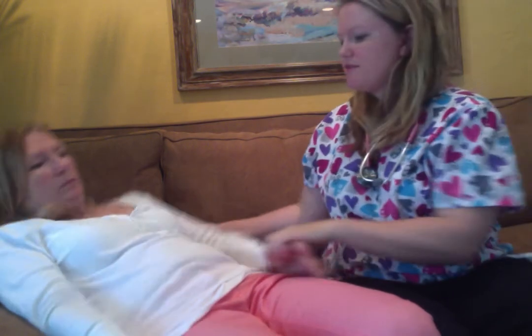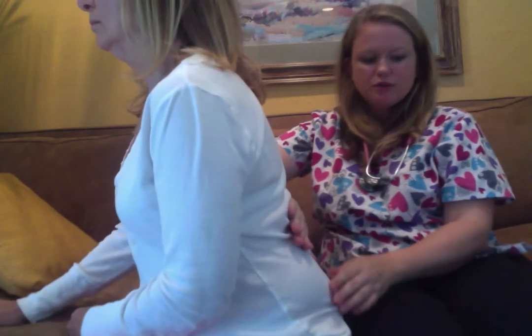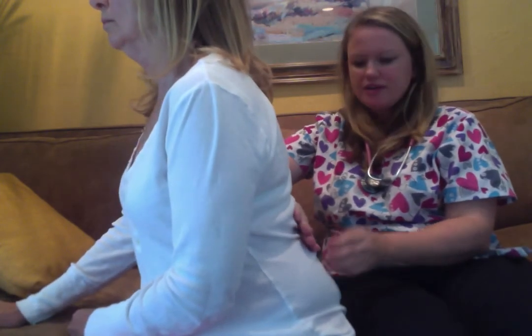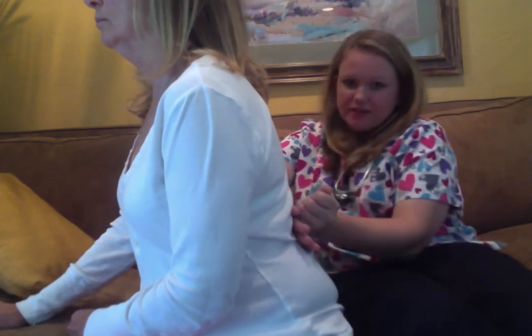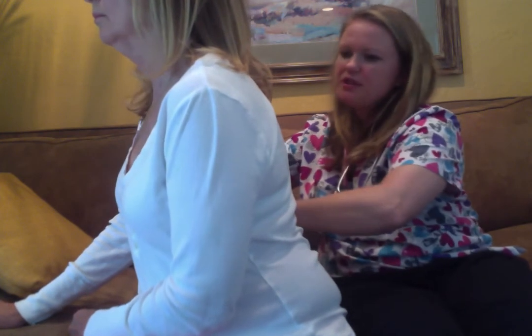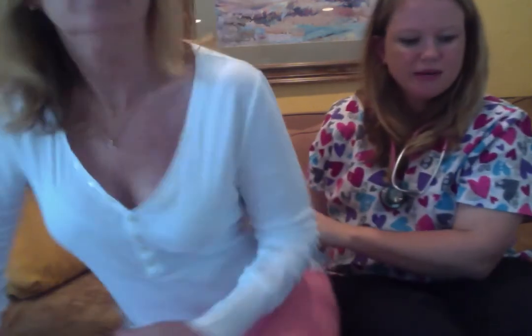Okay, if you sit up for me for a second, we're just going to assess her kidneys. This is called looking for costovertebral angle tenderness, and it's basically over the flank area. You want to see, do you feel any pain? No. Okay, good. You can lay back down for me.